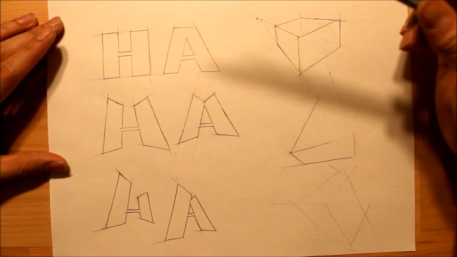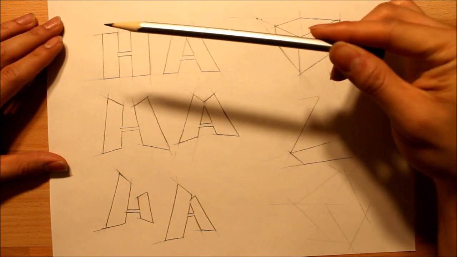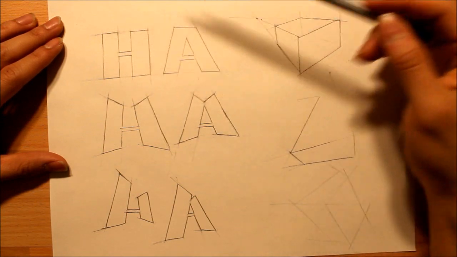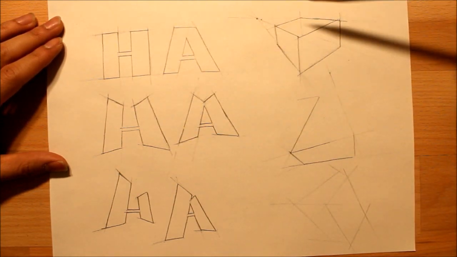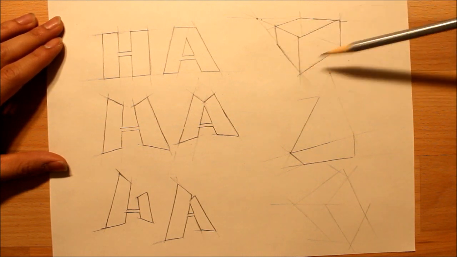So the first thing that you can do here is give the letters a perspective, give the pillars a perspective. So what I mean by that is, imagine this. This is a 3D box, as you can see, and there is perspective to it.